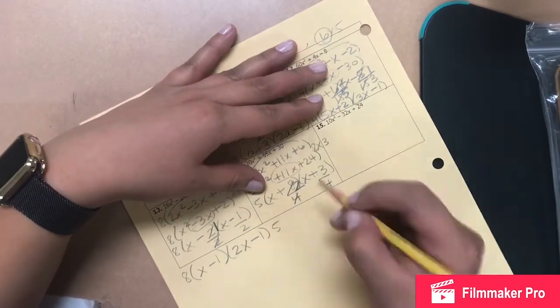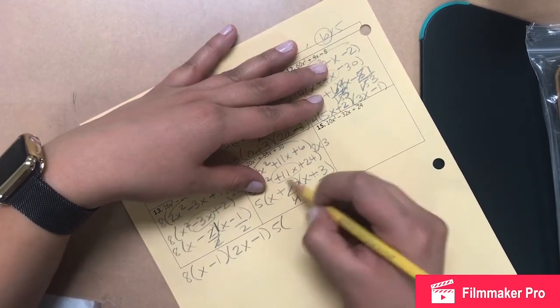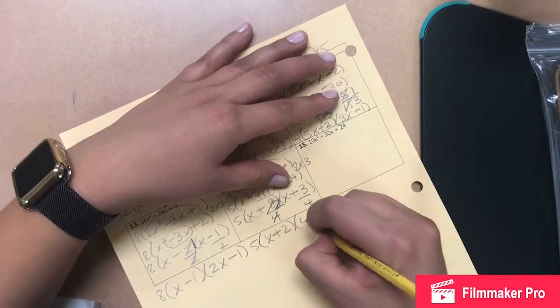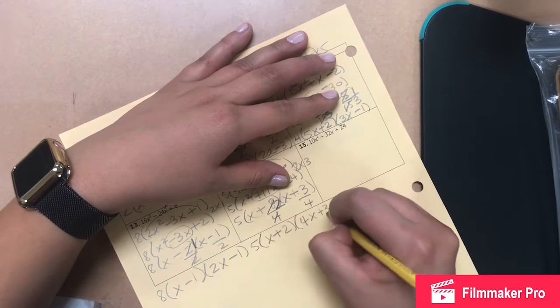So then I'm going to slide my denominators back. This one does not have a denominator, so it's just x plus 2. And then this one has a denominator of 4, so it's 4x plus 3.